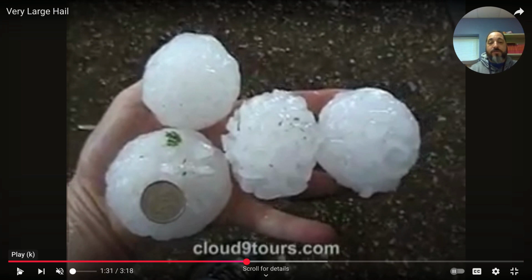Now, we often associate hail with very strong thunderstorms, right? Because those are very low pressure areas. And it's been pushing that rain back up into the atmosphere and forming these larger hail pellets.